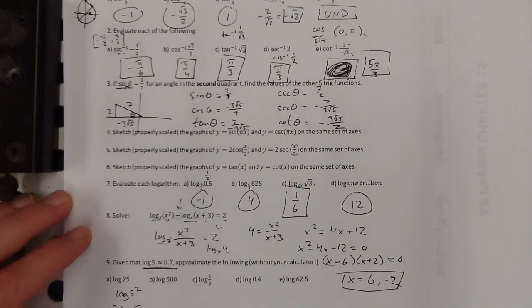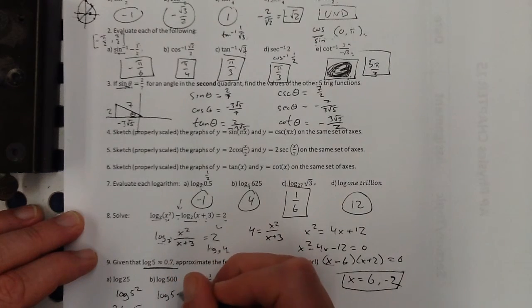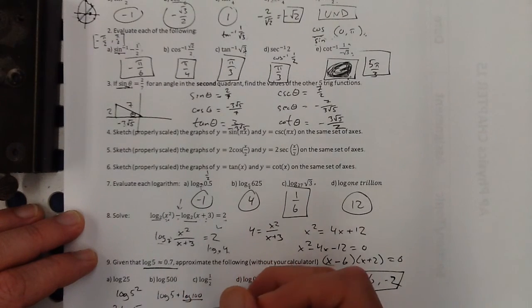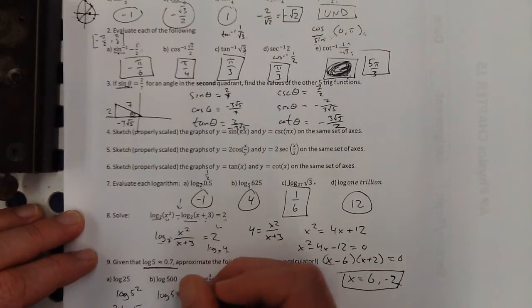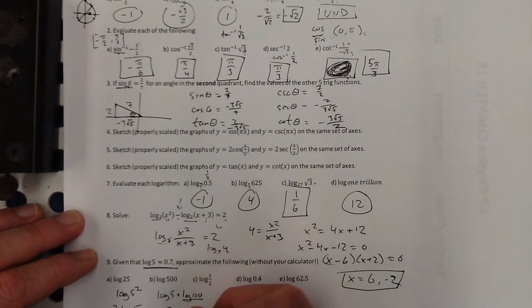How about log of 500? Well, I've got a log rule that says I can split that up into this, since 500 is 5 times 100. Why would I want to do that? Because the log base 10 of 100 just counts up the zeros in a number like that. So that's 2, right? That's how many zeros there are. And then log base 10 of 5 is 0.7. So that's 2.7.